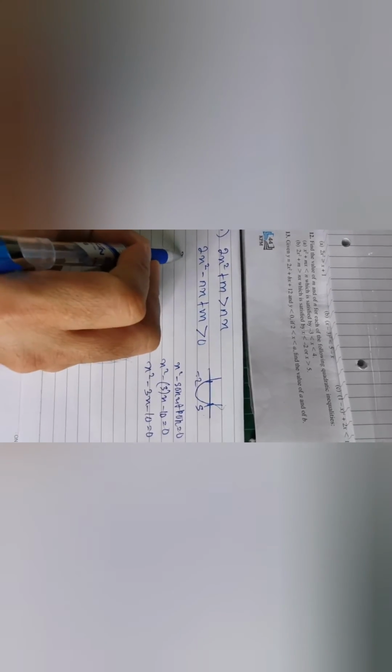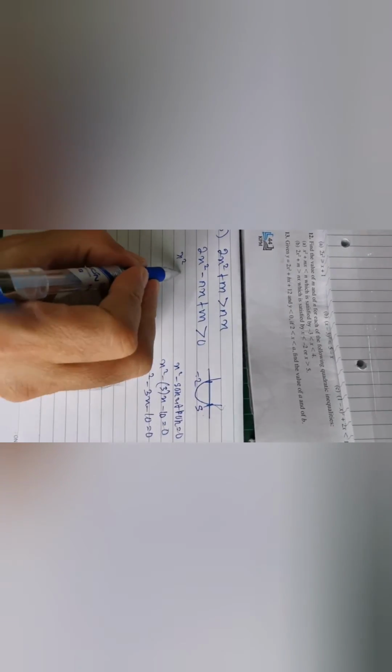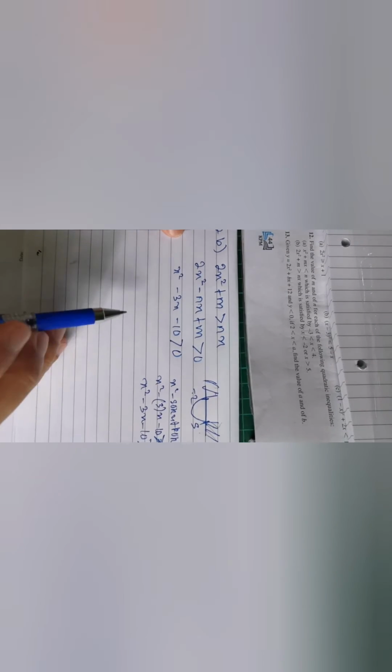So just compare this to here. Okay, I will rewrite. So we have x squared minus 3x minus 10. But because this is actually outside, here it will be larger than 0. Okay, so larger than 0. So is it comparable now?